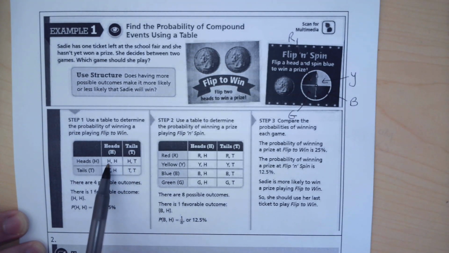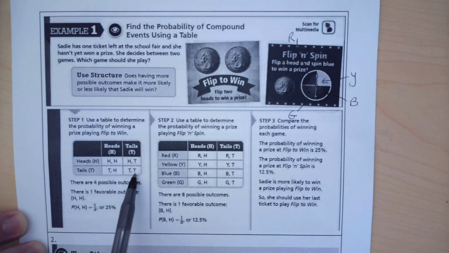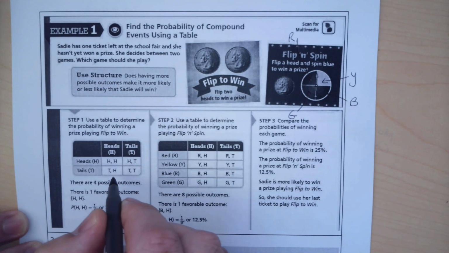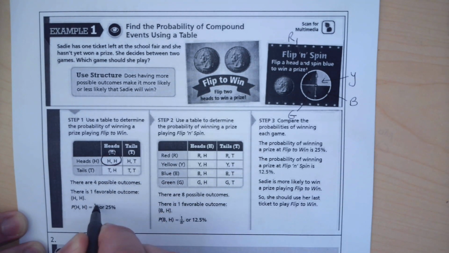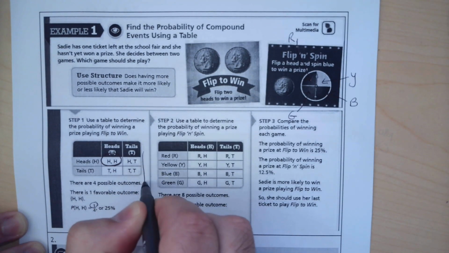So here are the outcomes when you play flip to win. You could land heads up and heads up, tails up, heads and then tails, or tails then heads. And so there's only one way to win, by getting heads up both times. So there's only one way to win out of the 4 possible ways.